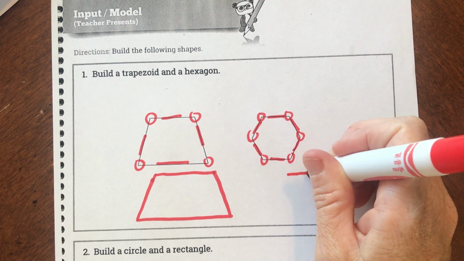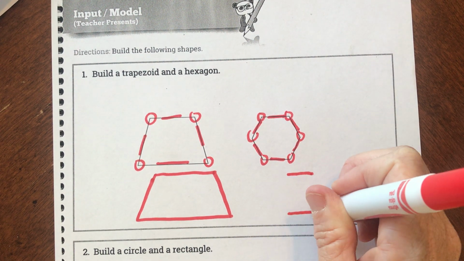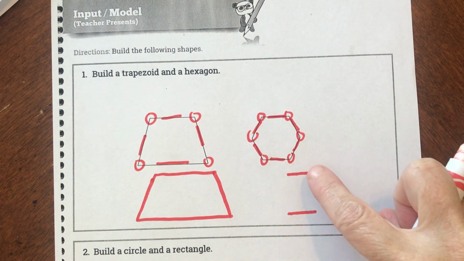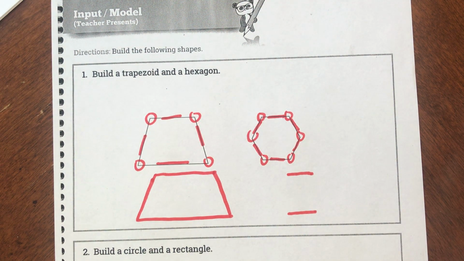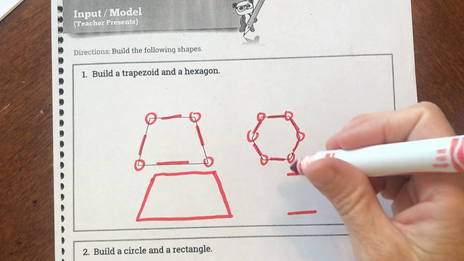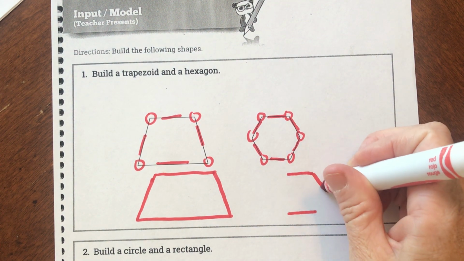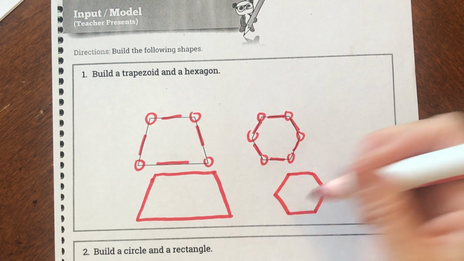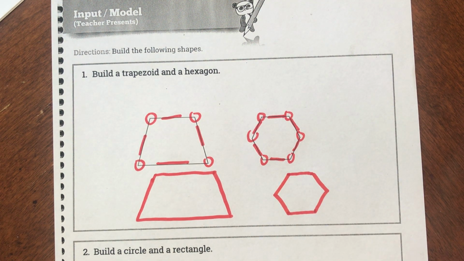I like to draw my top and my bottom first, and I try and make the top and bottom sides kind of line up with each other. And then what I do is I kind of make sideways V's to make them connect. So now I've drawn my 6-sided, 6 vertice closed hexagon.